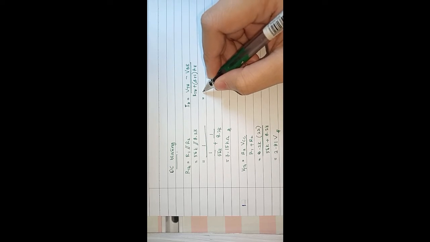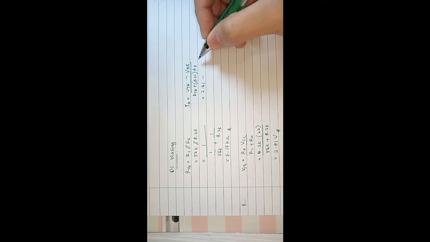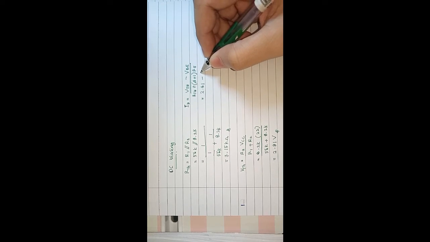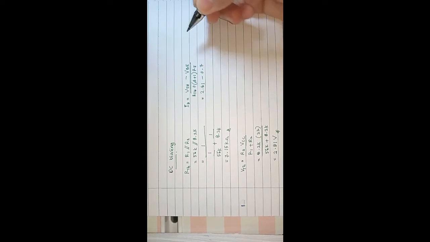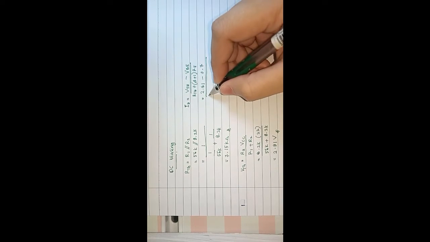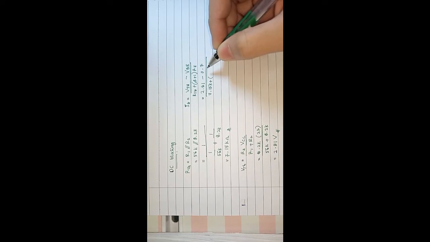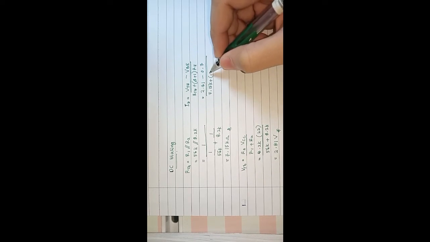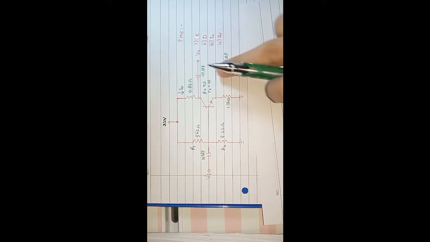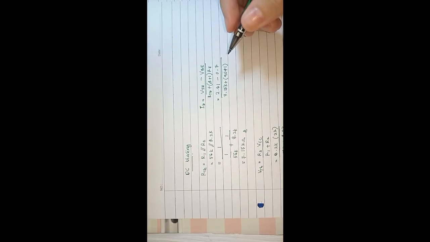Right here VTH is 2.81 minus VBE, which is a fixed value of 0.7, over RTH is 7.15 kilo plus beta, which is 90, plus 1 and times RE.